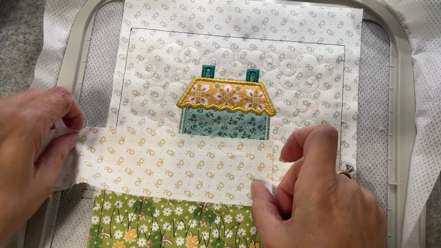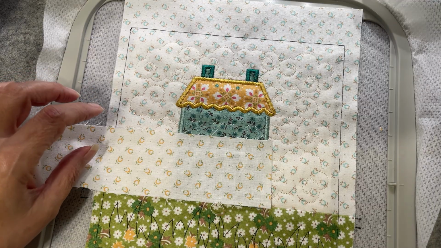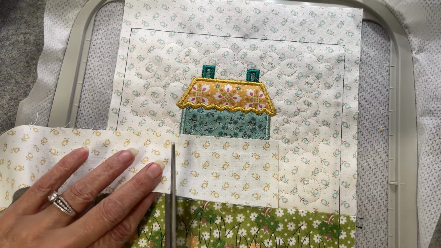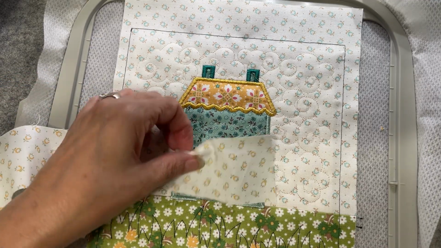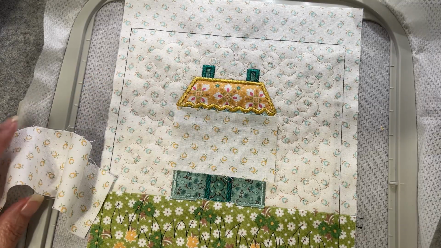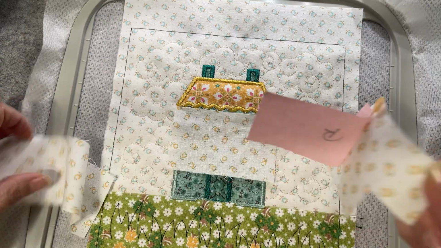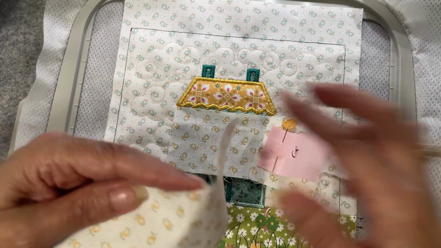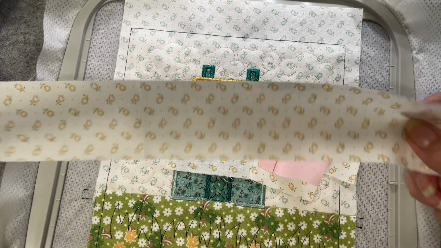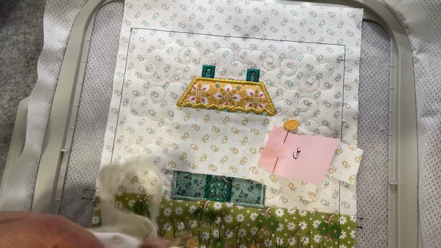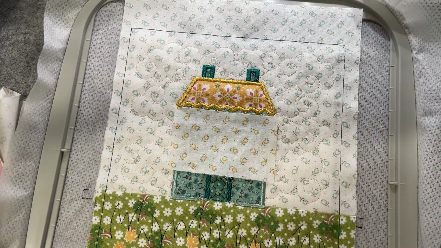So I'm just going to cut a piece and put some interfacing on the back and then use this piece. And then I'm pretty sure that I can use this one for the pineapple house, which is our last house. Otherwise, if not, I can back another piece of this and use this. All right, so let me get that fused and then we can go on with the windows.